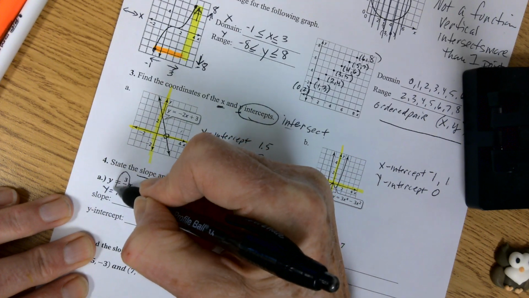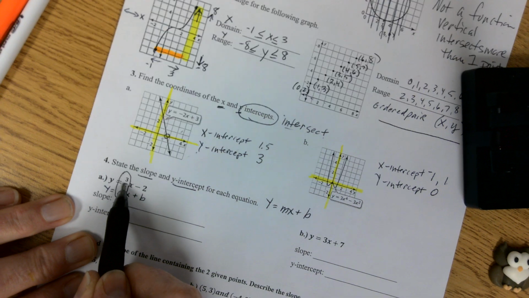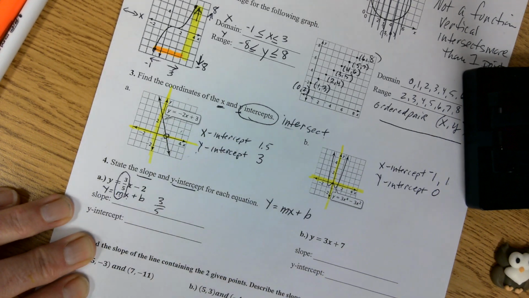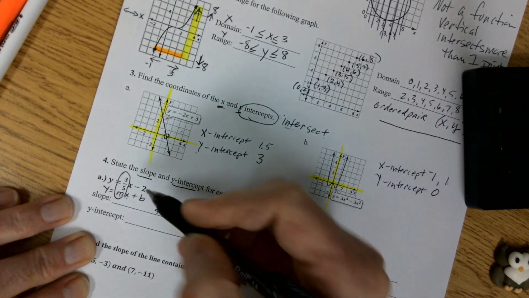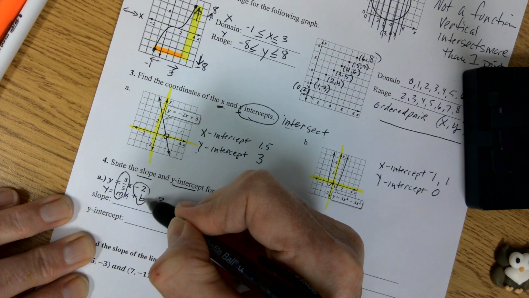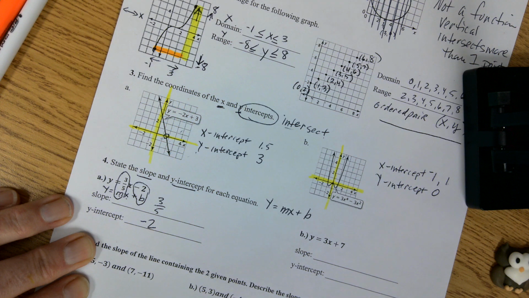So my m is my coefficient of x. My coefficient of x for m is 3/5. My slope is 3/5. My b is this, -2. So my y-intercept is -2.